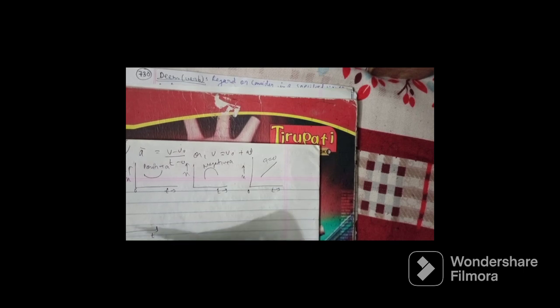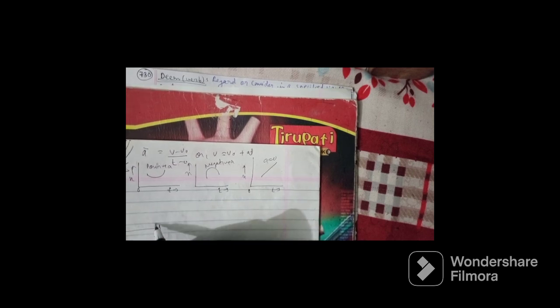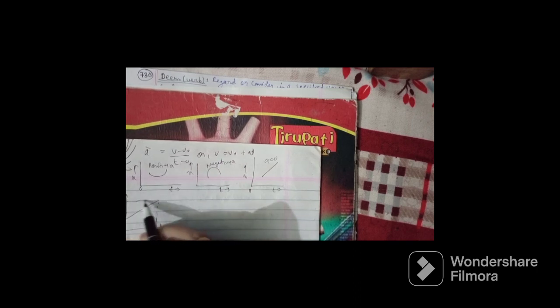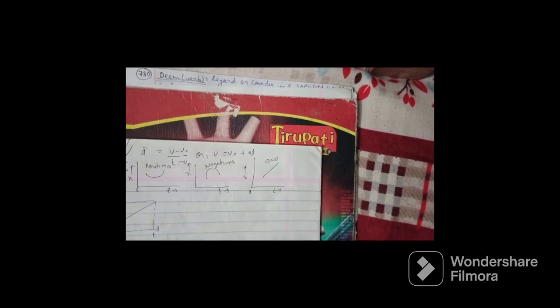Here it will be 0. This is v, so here v naught to t. This is v naught, and this is t, and this is vt. So here full acceleration is shown.